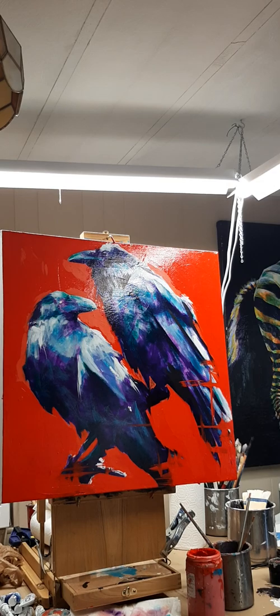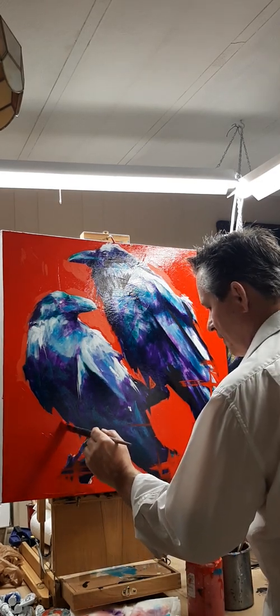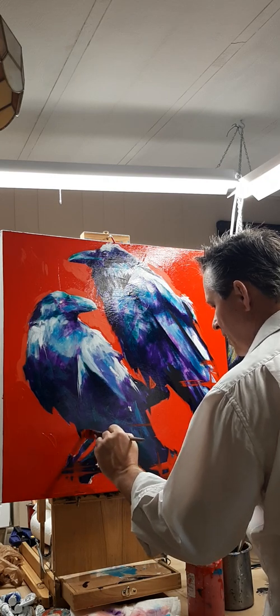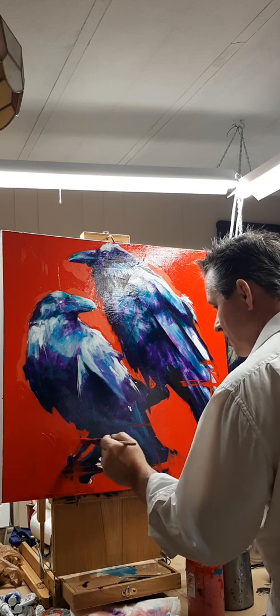See, all these little nuances I'm adding into it, it just adds dynamics to the painting itself. It's also what individualizes my work from yours and what's yours from mine. So we can do that.